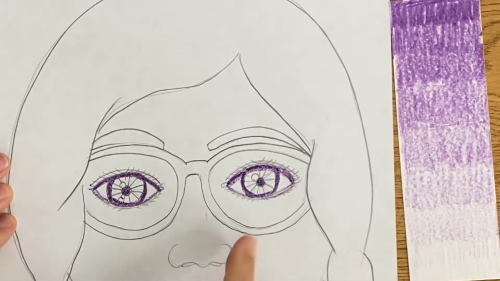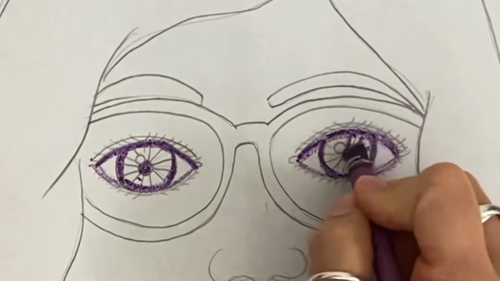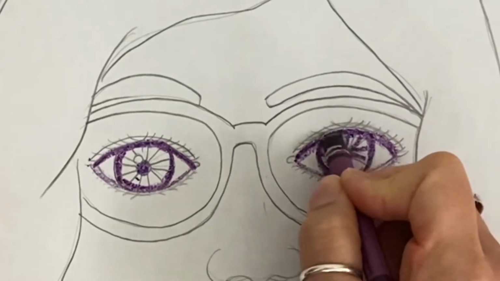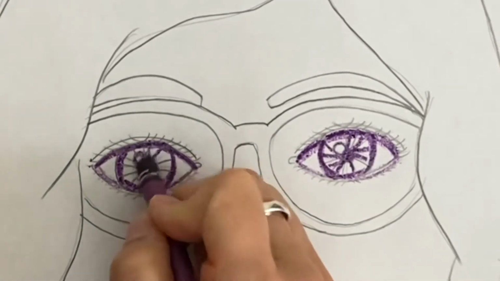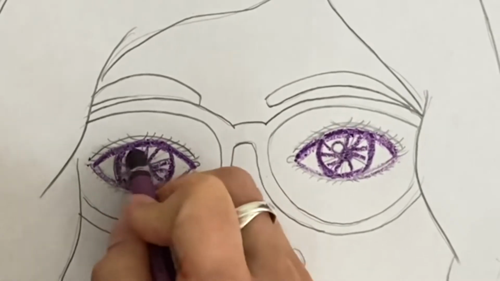Okay, now remember those lines that we created in the iris? You're going to go ahead and darken those up. They look like the spokes of a wheel. Don't go inside that little circle. That little circle is always going to stay white. It's going to be our little shine, our little highlight in our eye.